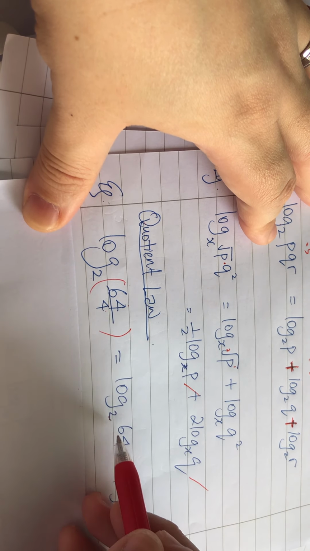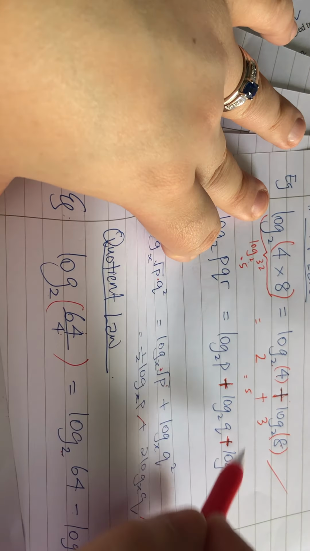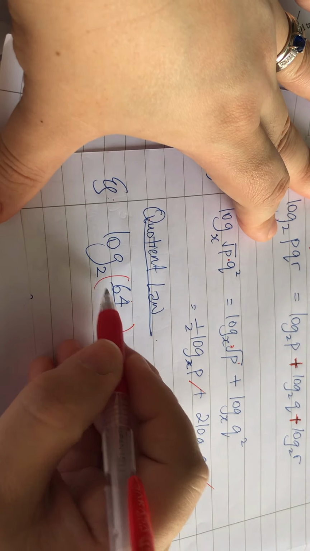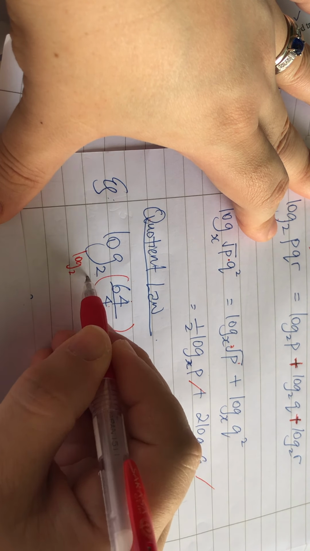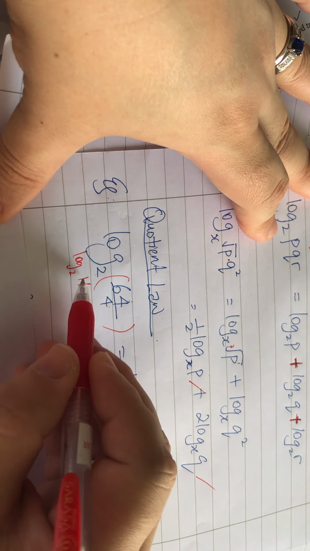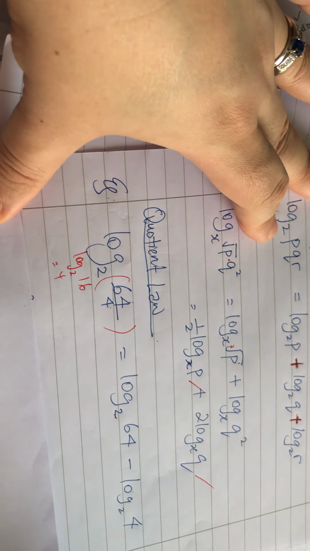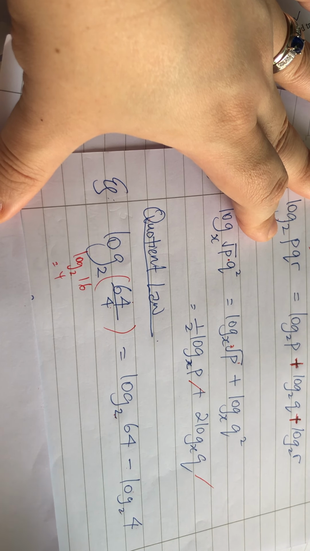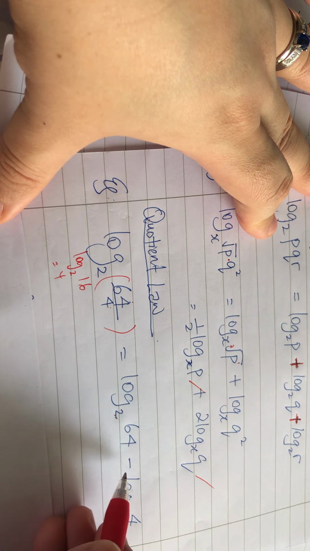Okay, so let us try and work this out. Just like this example, we prove using numbers. 64 divided by 4 is 16, right? So 2 to the power of what is 16? 4, right? You pause the video when I ask you a question. 2 to the power of what is 64?